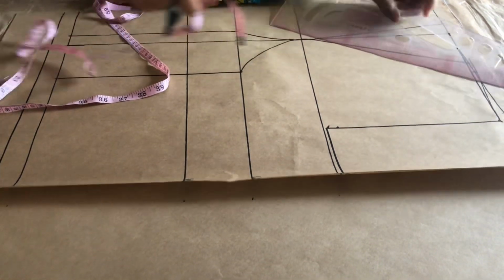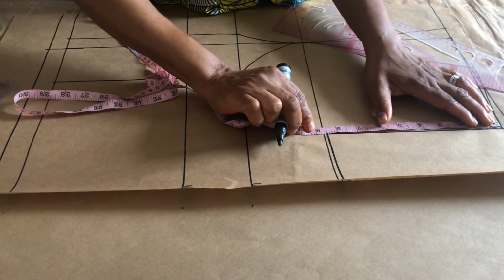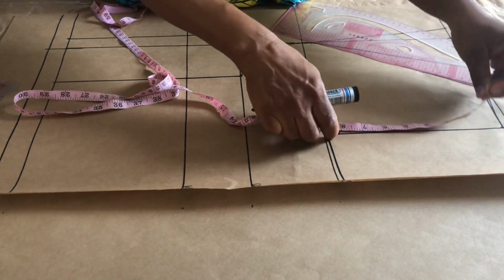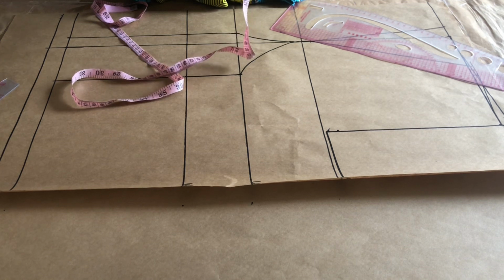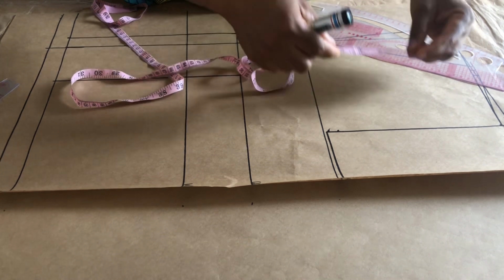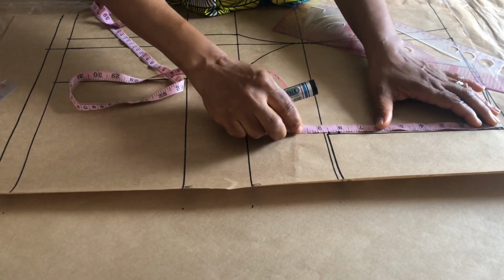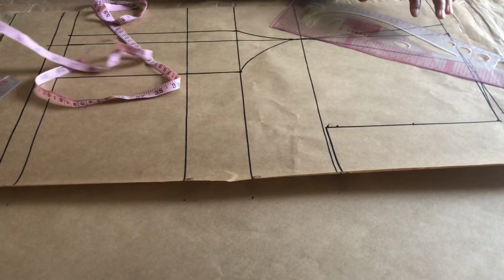Don't forget that when we want to achieve the curve here, you're going to divide what you have here by 2. That will give us like 4.2. Good.